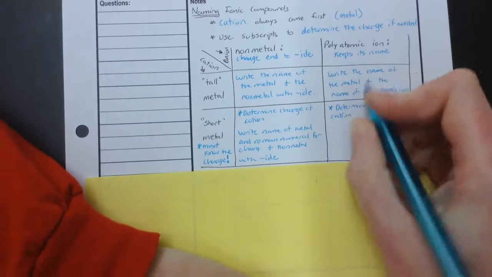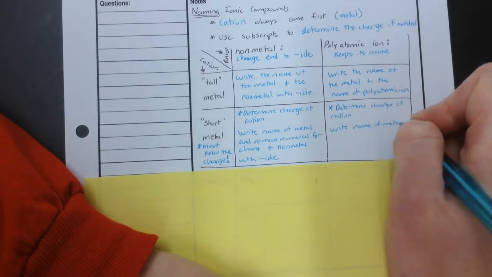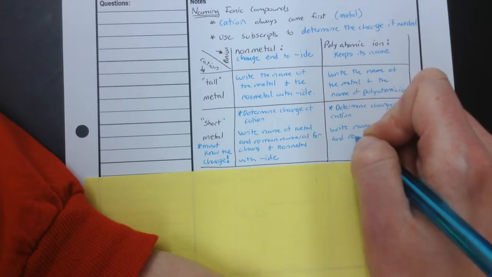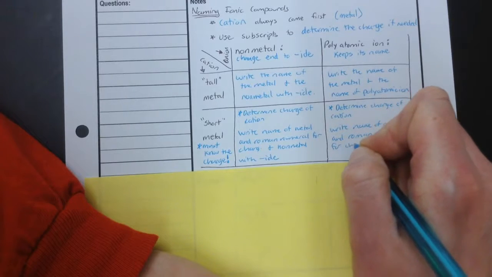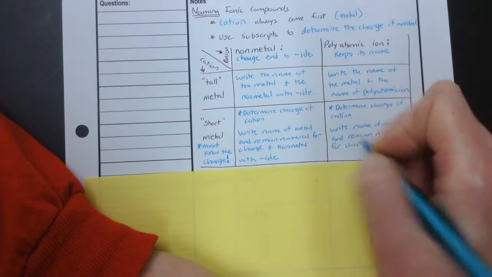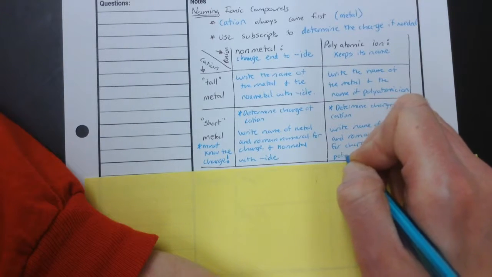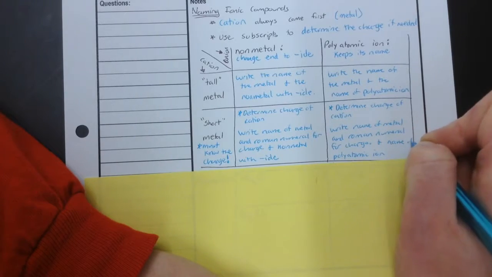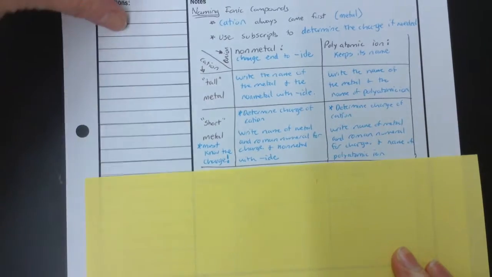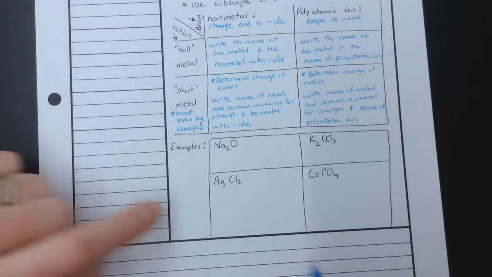And then we're going to do the same thing over here. We're going to write the name of the metal and a Roman numeral for the charge. And then just, oops, I forgot the E. And then the name of the polyatomic ion. Okay, so those are pretty easy. So I have some examples here that we're going to do, and I made them in this little box so that we could kind of follow along with what we're doing.